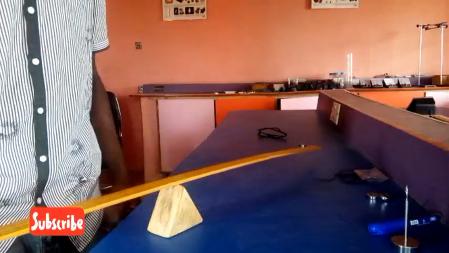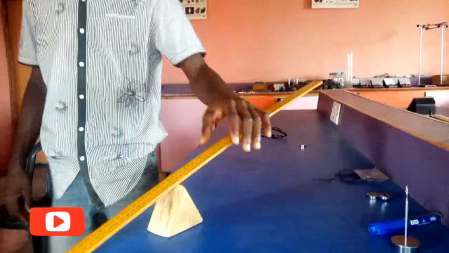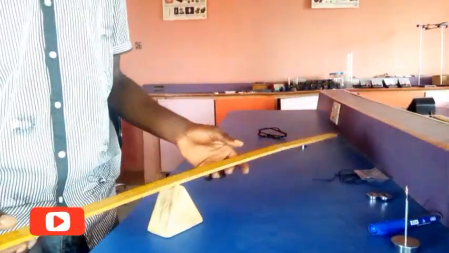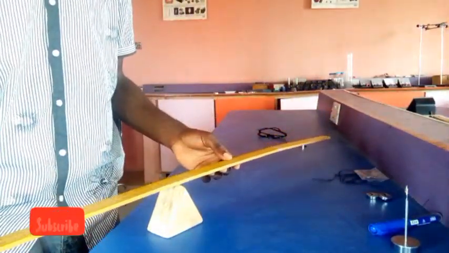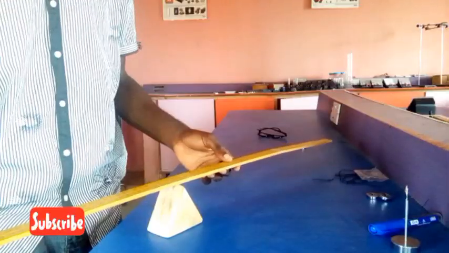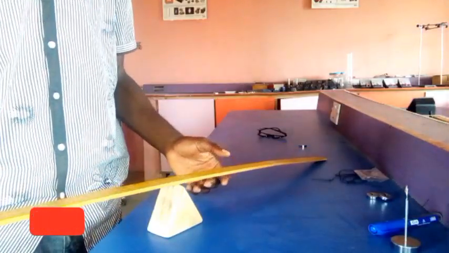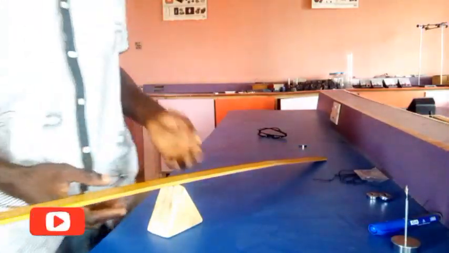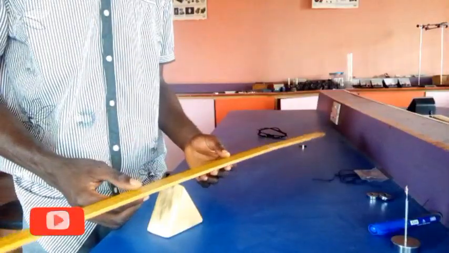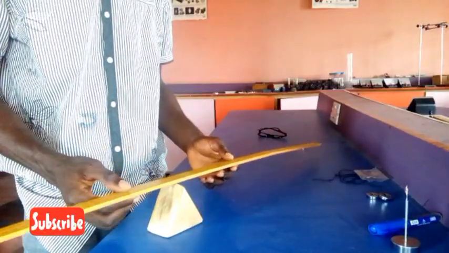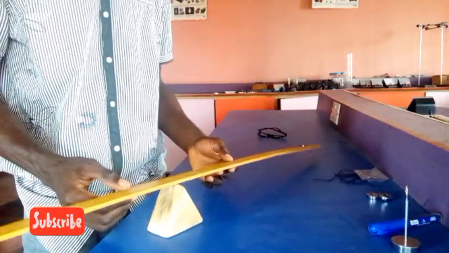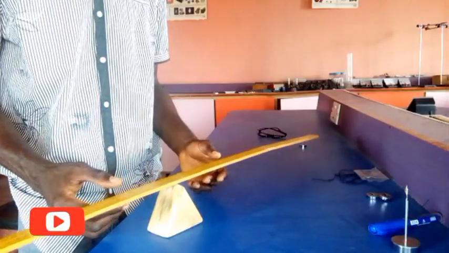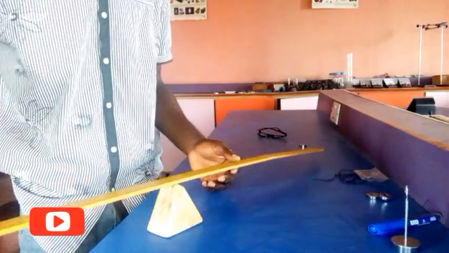After doing this, since we are not told to fix the mass at a set distance from the end of the meter rule, you can actually adjust the mass. If you try to adjust the length and it is not readily balancing, we can adjust the mass as well, to see what happens.